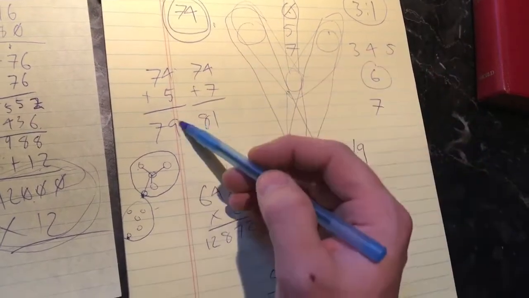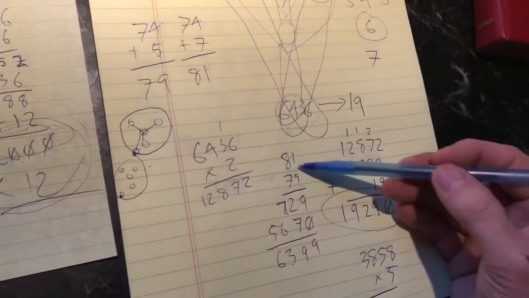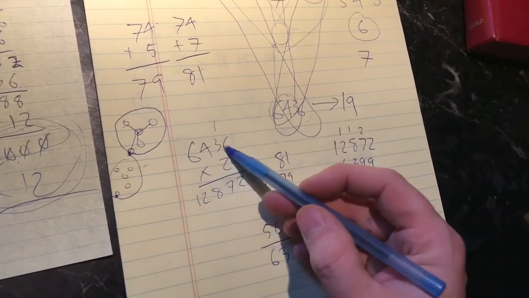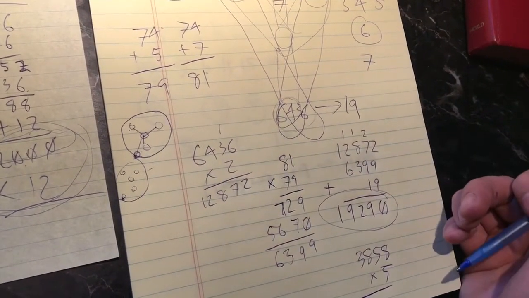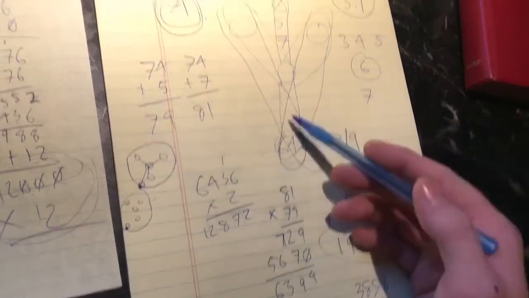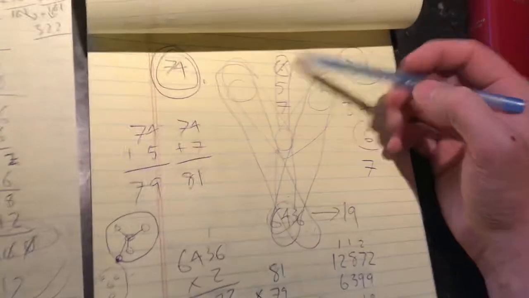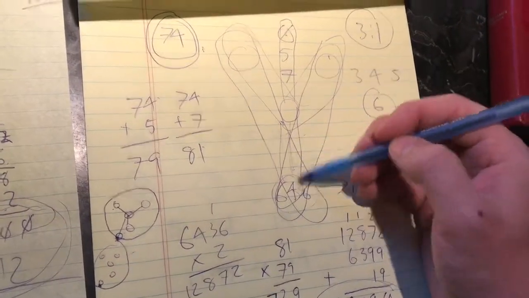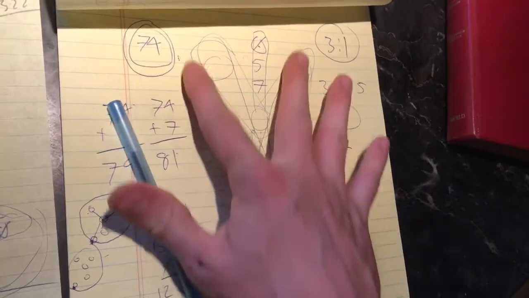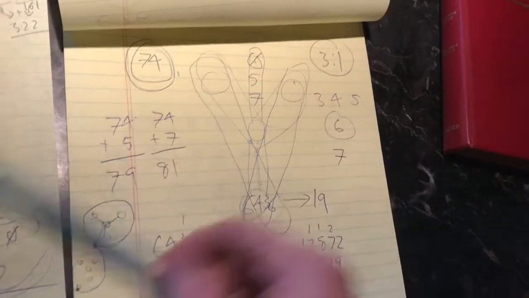But this is pretty cool. 79 times 81 plus 6436 times 2 plus 19. We didn't use these parts of time, but we used these parts of time. Because you're splitting away from balance. Oh, my brain works weird.